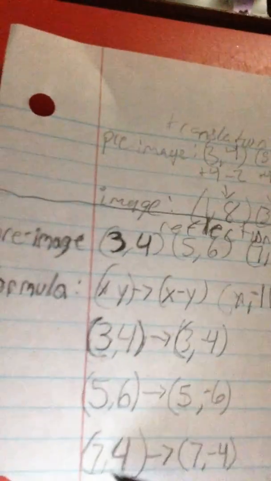Alright, so your new points here from 3, 4, you get 3, -4, 5, 6, 5, and -6, 7, 4, 7, and -4. And these are your image points. And here's the triangle. Alright, this was a translation and reflection, and I'm done now.